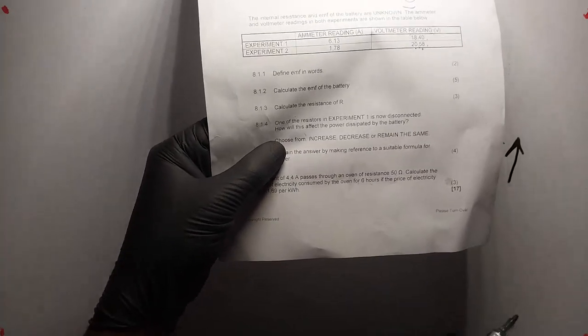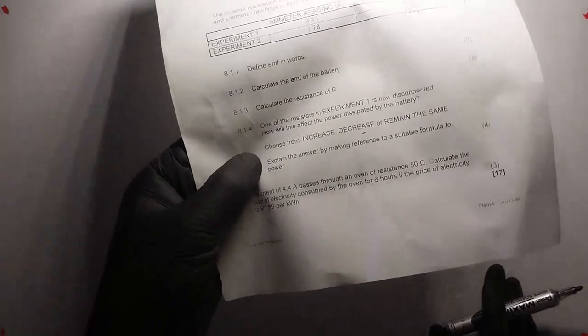Okay, now the question says one of the resistors in experiment 1 is now disconnected. How would this affect the power dissipated, or the energy lost per second, in a battery? Will it increase, decrease, or remain the same? What are you thinking? Increase, decrease? Okay, let's try to check something, because they say here, explain by making reference to a suitable formula for power.